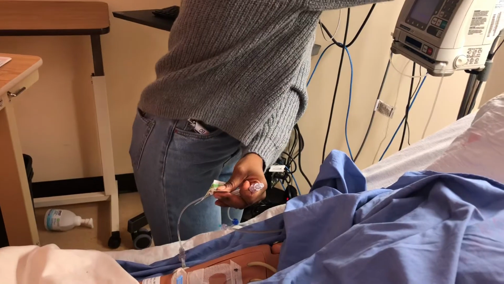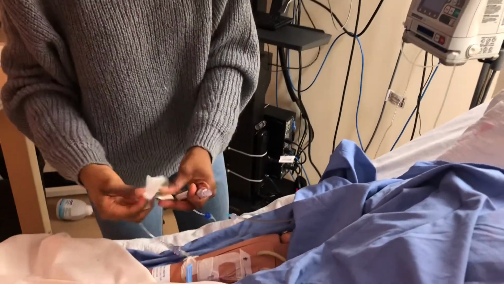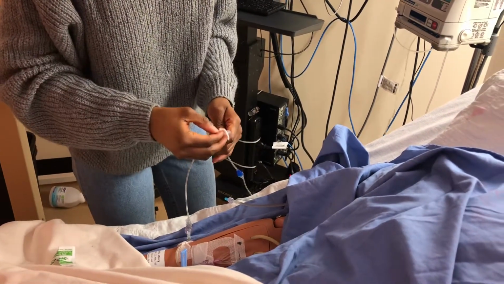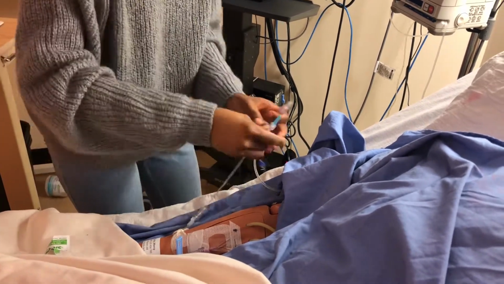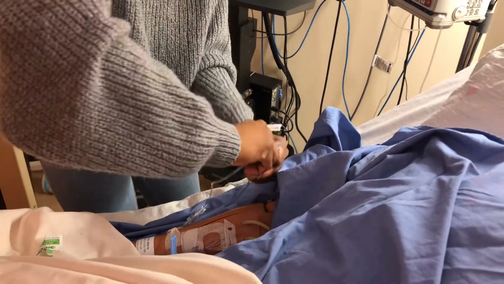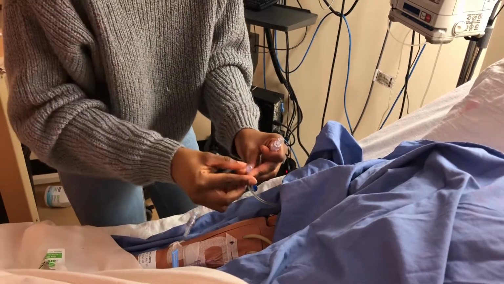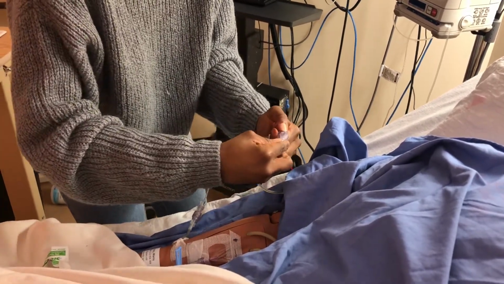So I'm just gonna silence this. So now I will alcohol swab this. 10 seconds, leave to dry for 15. And then take this, just take this out. Now I can attach it here.